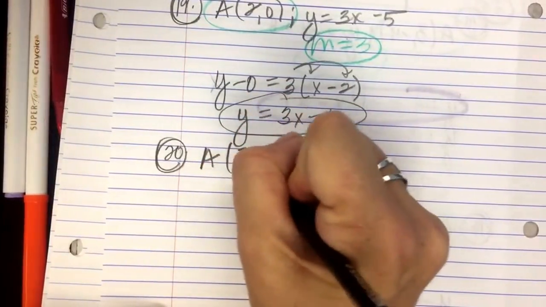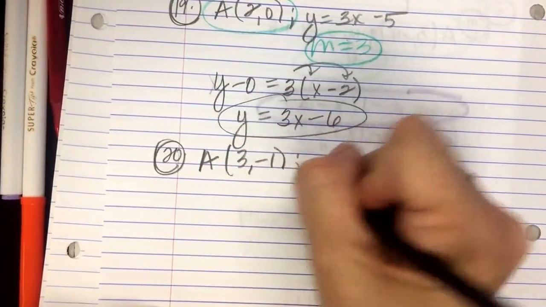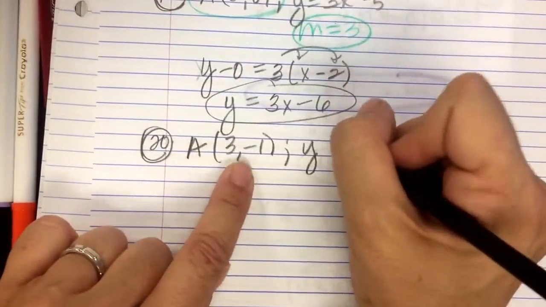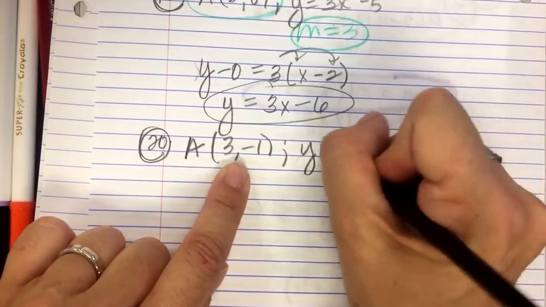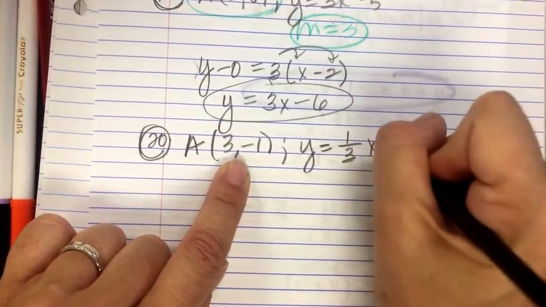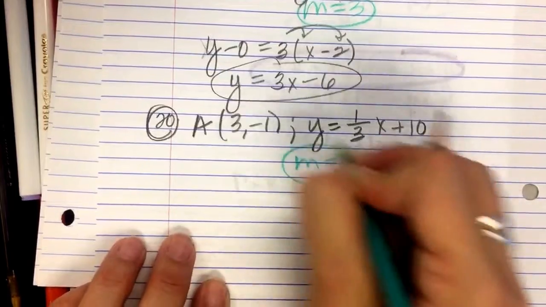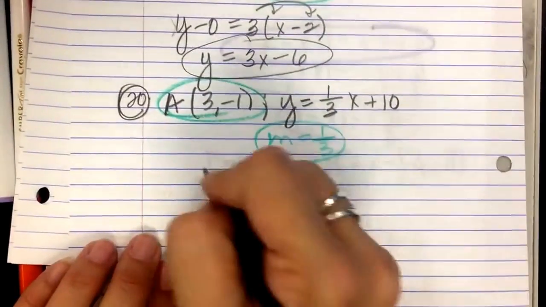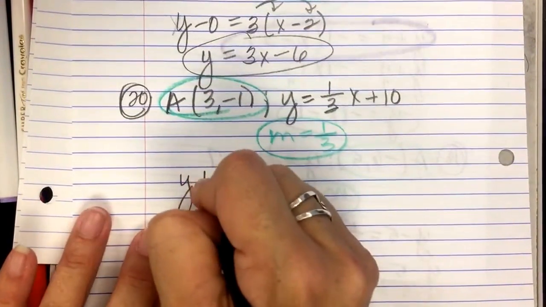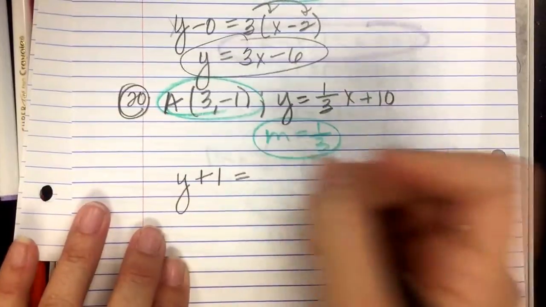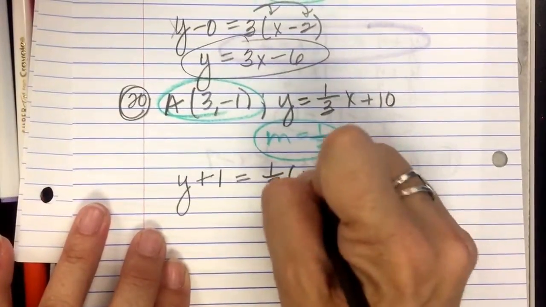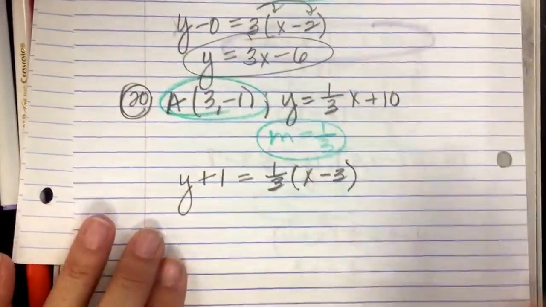20, the last one for parallel practice. The point you start out with is 3, -1. The line has to go through this point and be parallel to y equals 1/3 x plus 10. The slope of my line is also going to be 1/3 then, with this x and y and my slope of 1/3. Y minus -1 is going to be y plus 1 equals 1/3 times x minus 3.